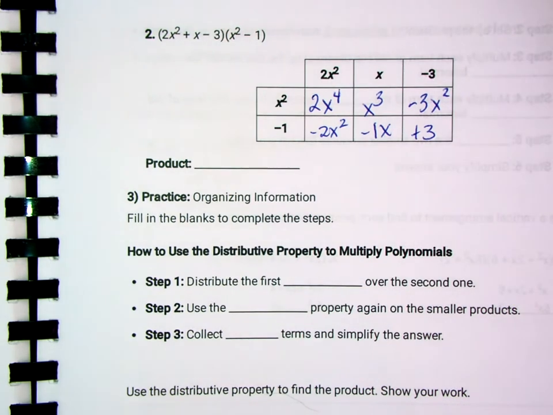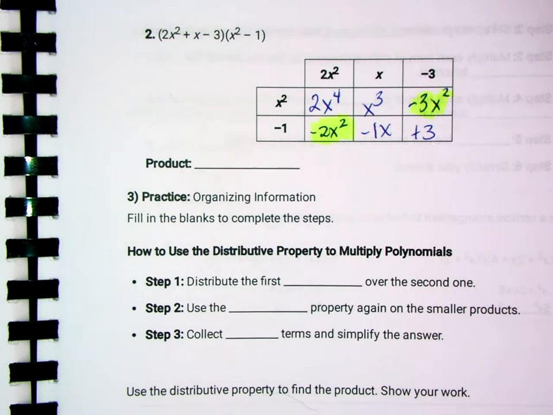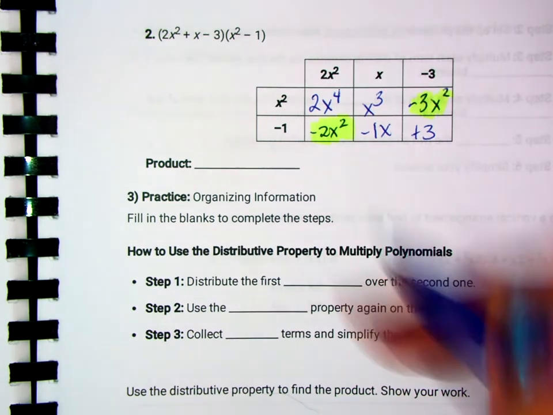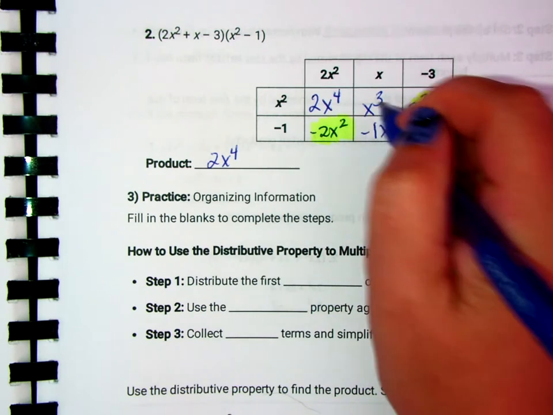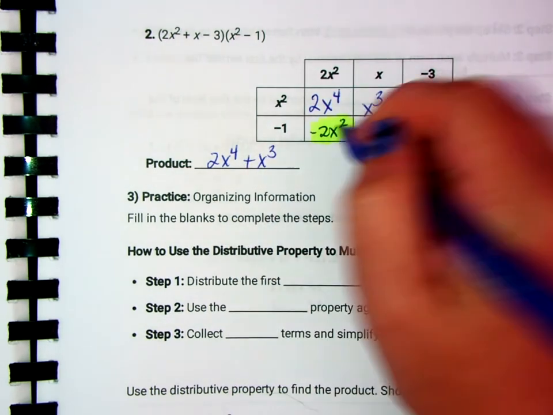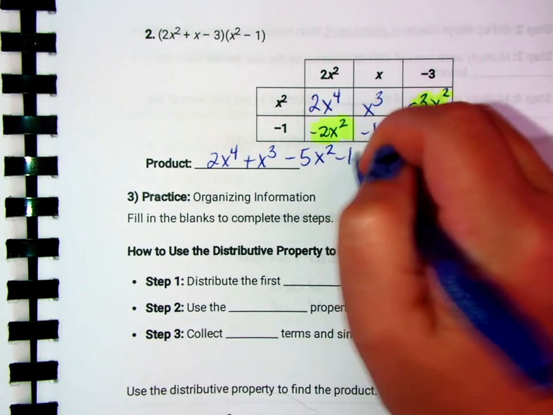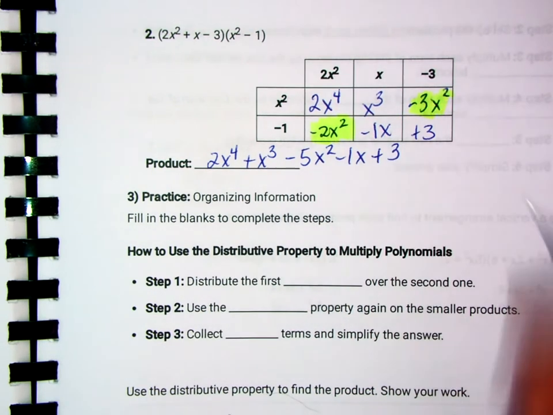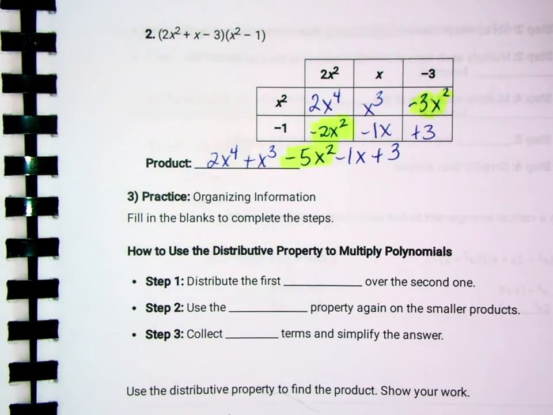Now notice this time that these are the only like terms. So here I go writing the product, 2x to the fourth plus x to the third minus 5x squared minus 1x plus 3. And this right here is the result of combining the two like terms. Everything else was just an individual term.